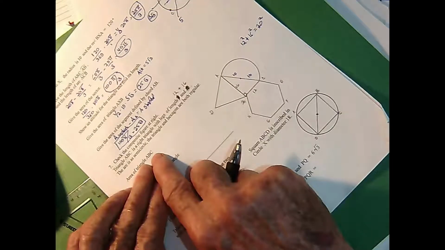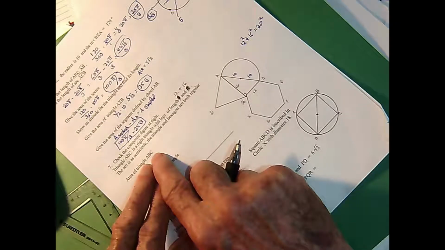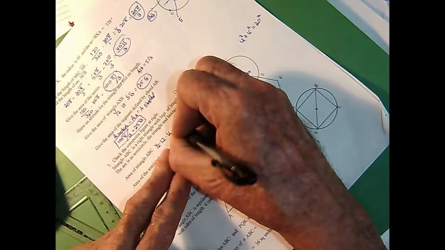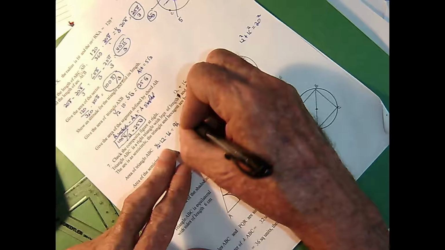Give the area of triangle ABC. That's the right triangle in the center. And that'll be easy enough. 1/2 times its base, 12, times its height, 16. And a half of that 12 is going to yield me 6 times 16. There's 96 units squared for the area of the triangle in the middle.